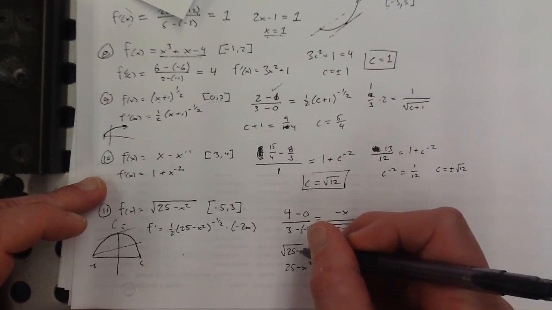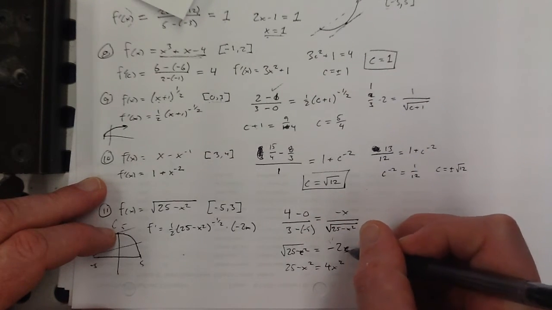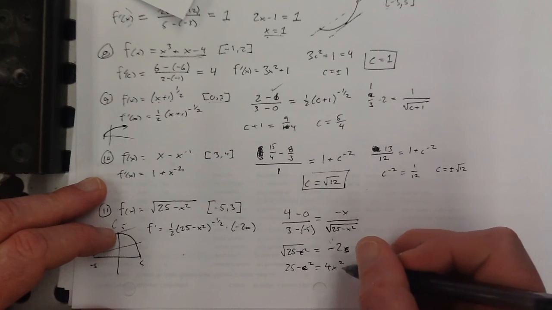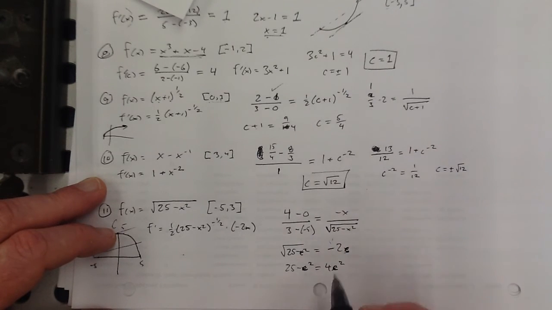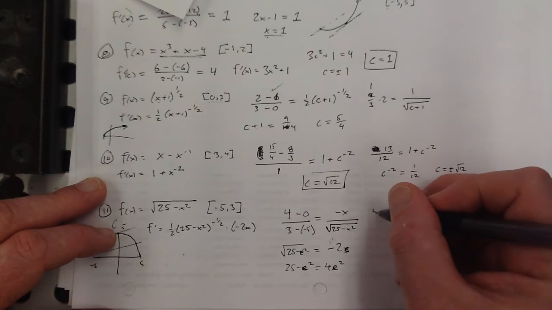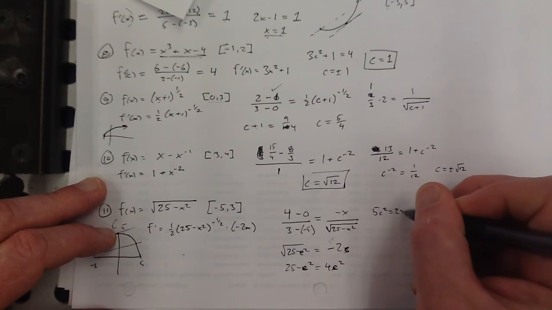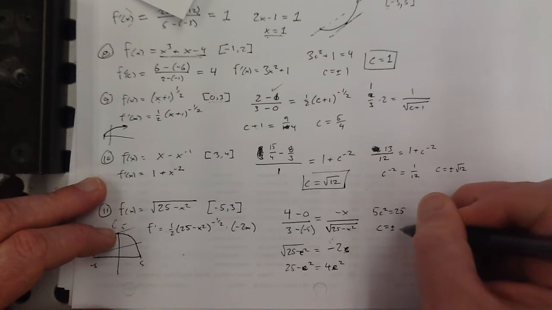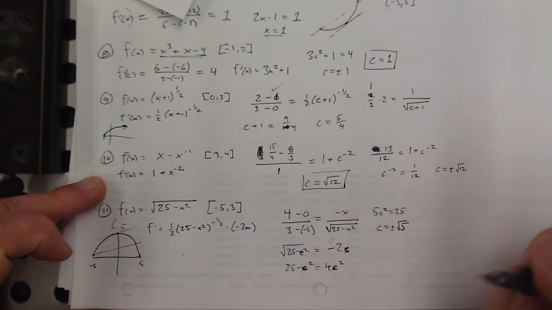And I guess I should have done my c's here to be consistent with the way we've been doing it. So if I add that over there, I get 5c squared is equal to 25. So c is plus or minus the square root of 5.